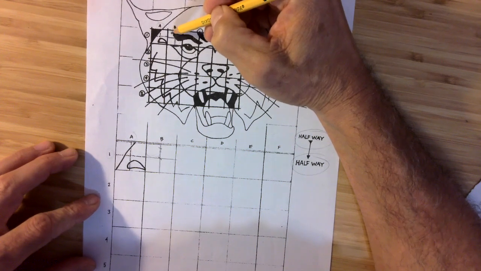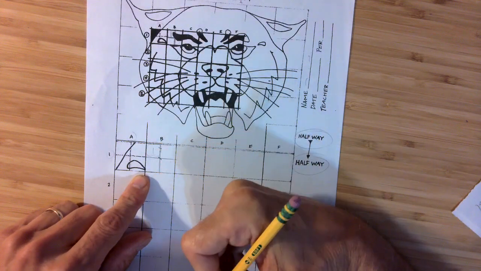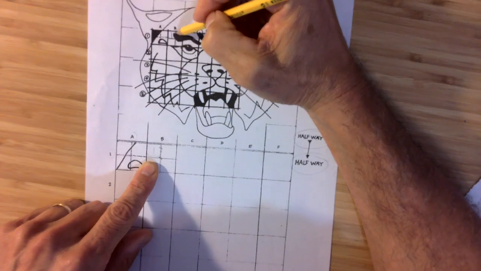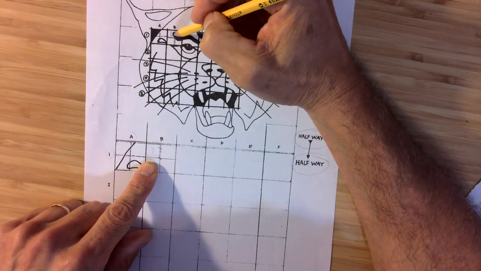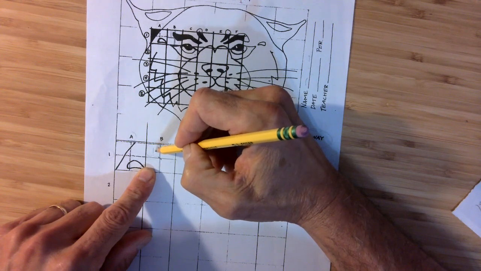So if I think there's about halfway between these 2 marks, I do the same thing here. Here's about halfway between those 2 marks, right? And I can see that that is up a little higher, then it swoops down. So it's up a little higher, and it doesn't get super close to that.